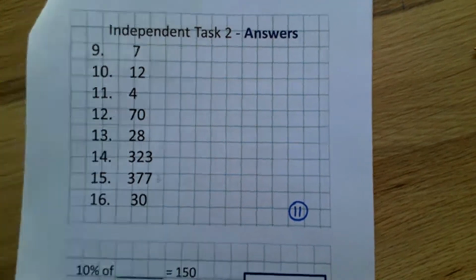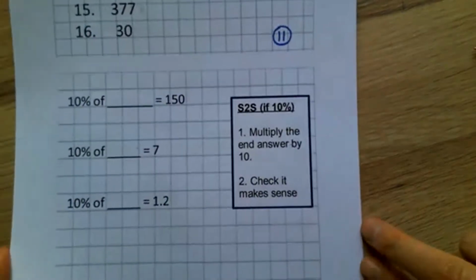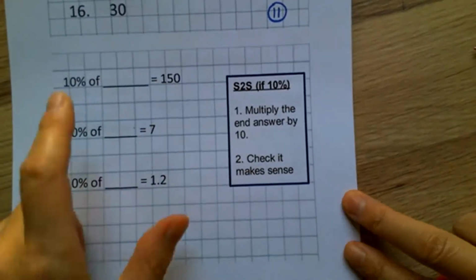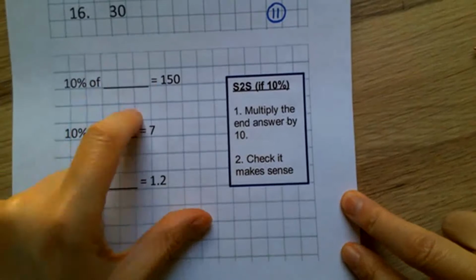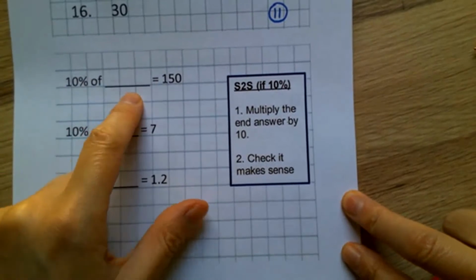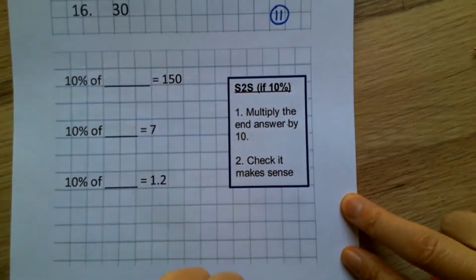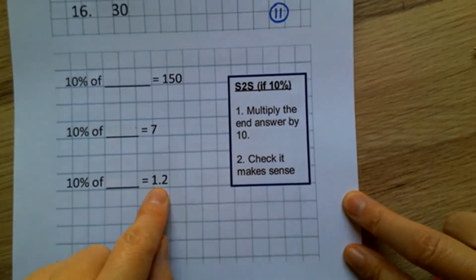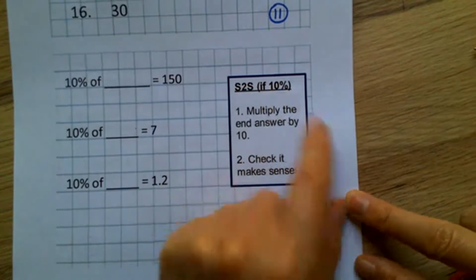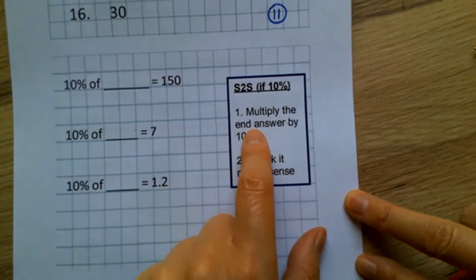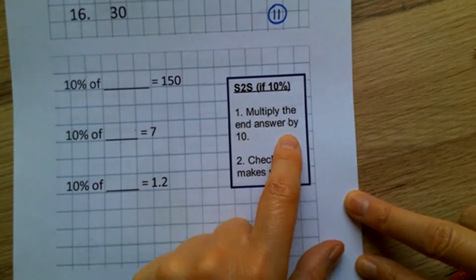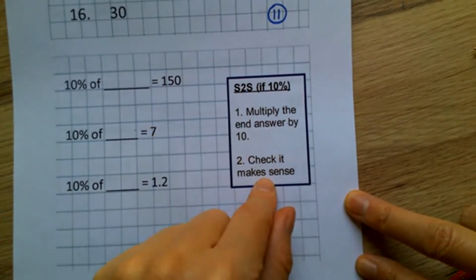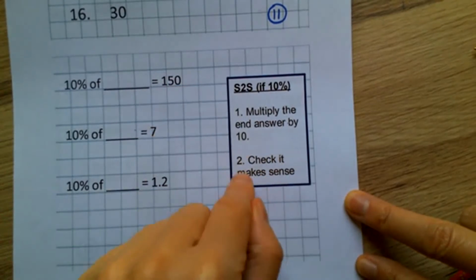Okay, let's see. Here we are finding the missing number. 10% of blank equals 150. 10% of blank equals 7. 10% of blank equals 1.2. Here are our steps to success. Number 1, we need to multiply the end answer by 10. And then number 2, we need to check that it makes sense.